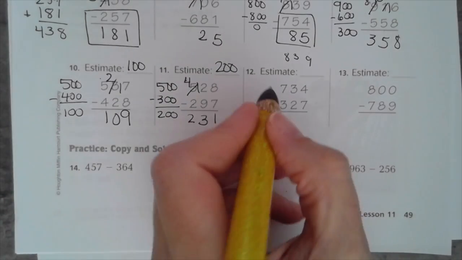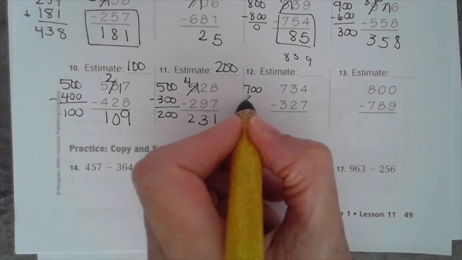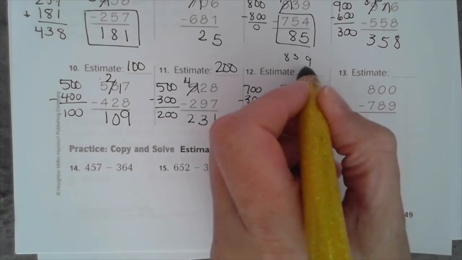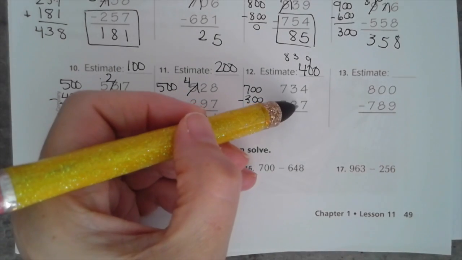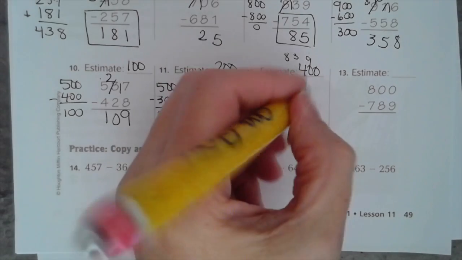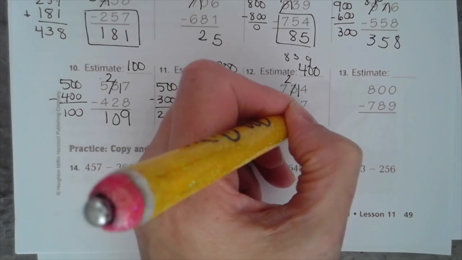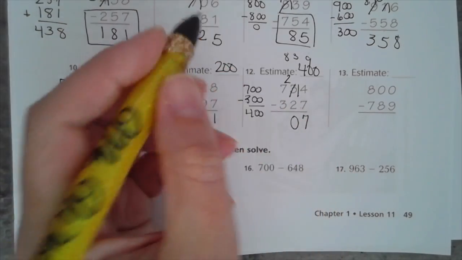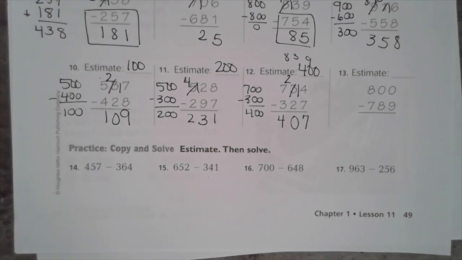Okay, 734 rounds to about 700. 327 rounds to about 300. 700 minus 300 is 400, so that's my estimate. Hopefully my answer will be close. Okay, more on the floor. Go next door and get 10 more. 14 minus 7 is 7. 2 minus 2 is 0. And then 7 minus 3 is 4. So yeah, that's totally reasonable.